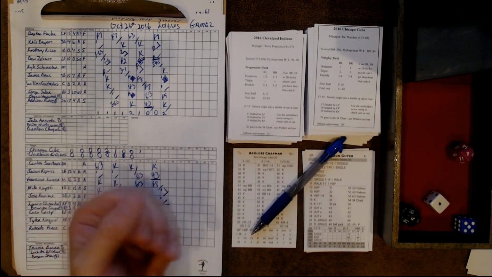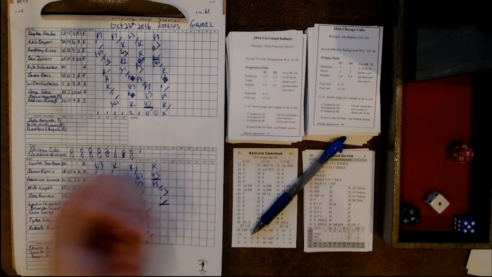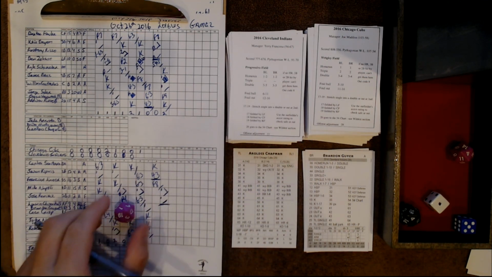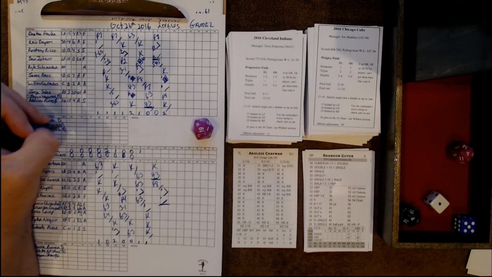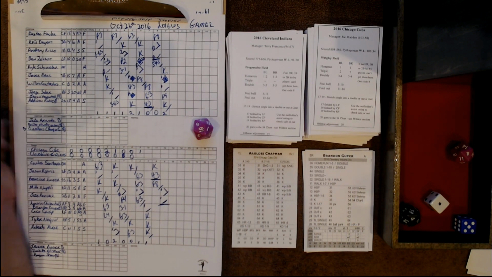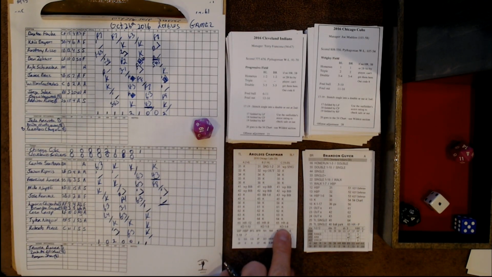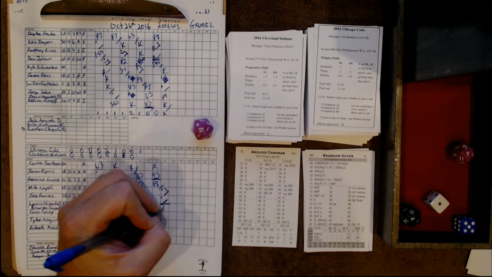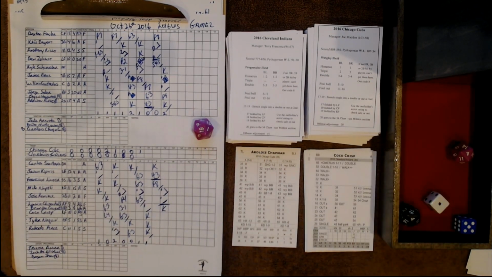So we're going to see what kind of stuff Aroldis Chapman has. It is a 19, so he is actually having a bad game. So I'm going to mark that down so I don't forget it. He's actually having a bad game. So strikeout KD on a 51 is a 1-8. It is a 4, so he's going to strike out Brandon Guyer.